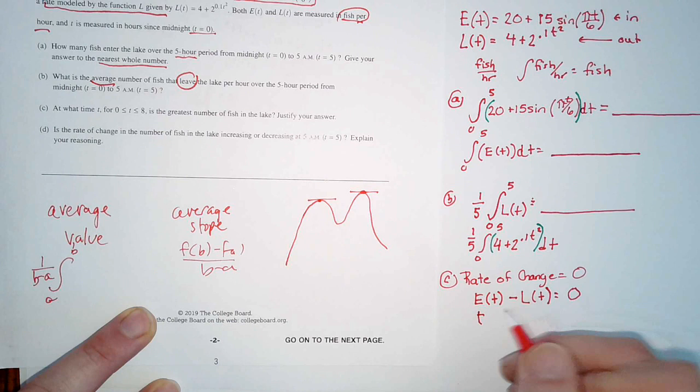Okay, part C. Part C asks me when the graph is at a maximum or a minimum. As soon as I hear max and min, I'm going to graph the slopes. So for part C, I want to know where the graph turns around, where the number of fish turn around. So what I have to look for is where the rate of change of fish is equal to 0.